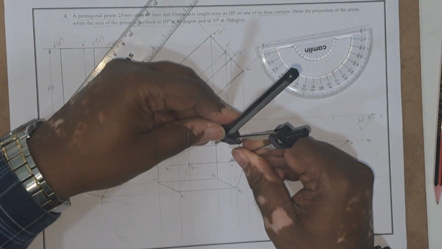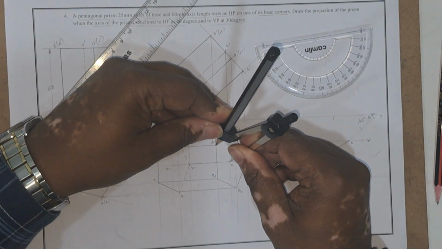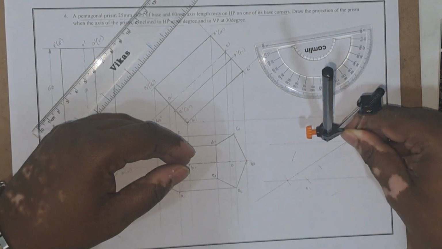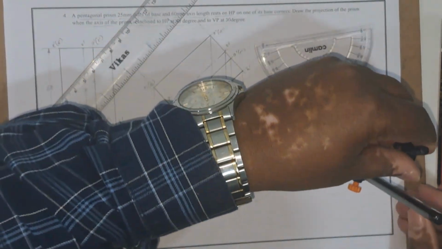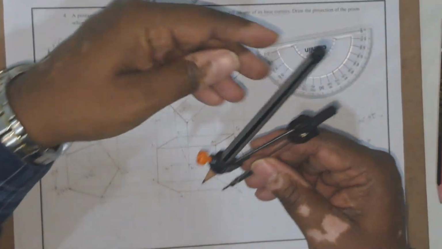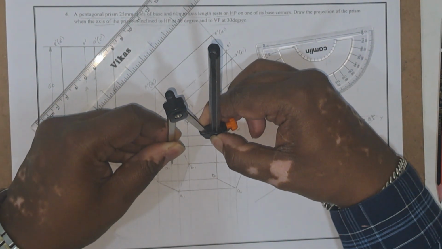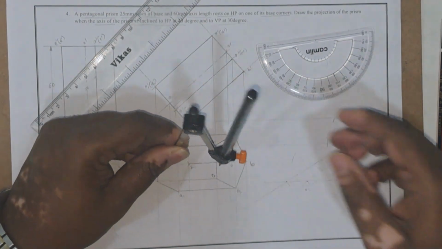Next, I'll measure the distance from O to D and O to E. I shall measure O to D somewhere here and O to E is over here. Again O1 to D1, O1 to D1 and O1 to E is the same length.